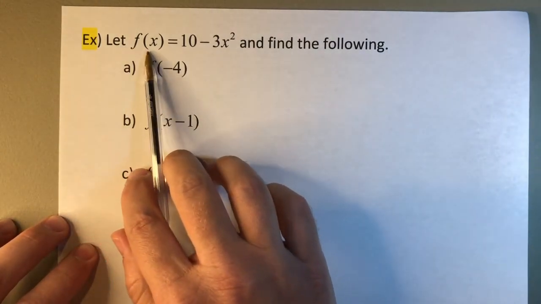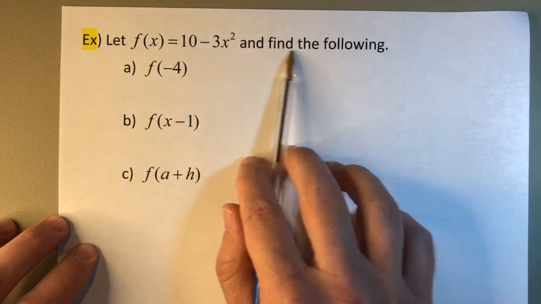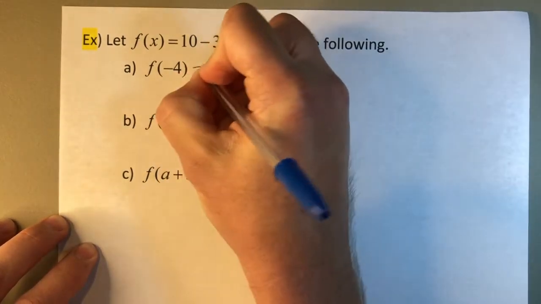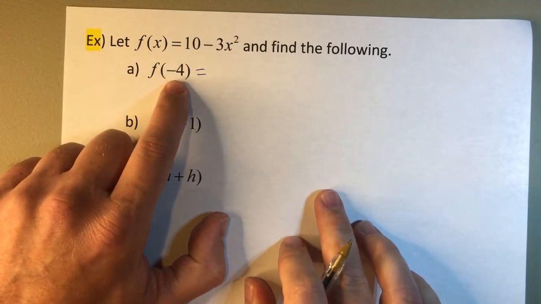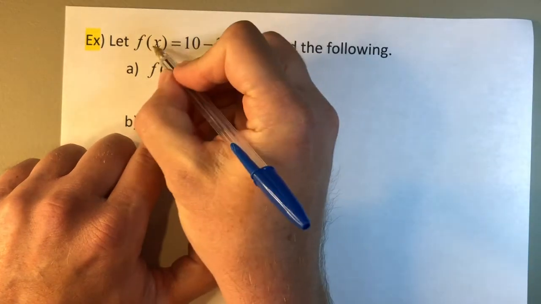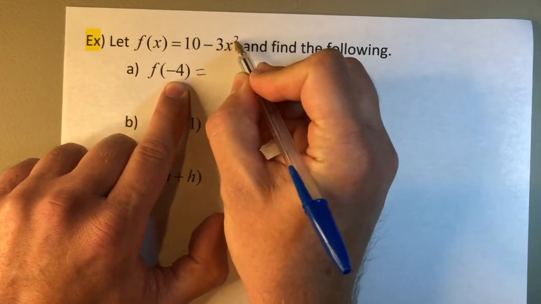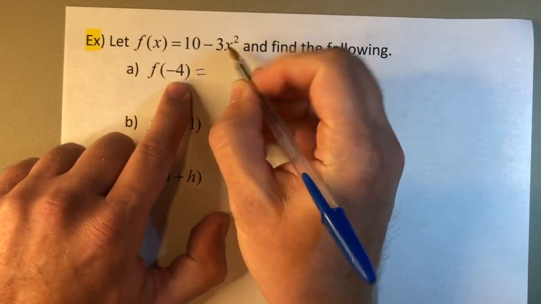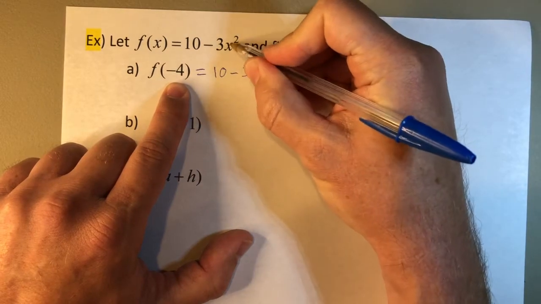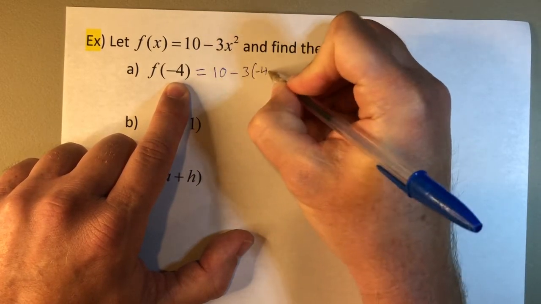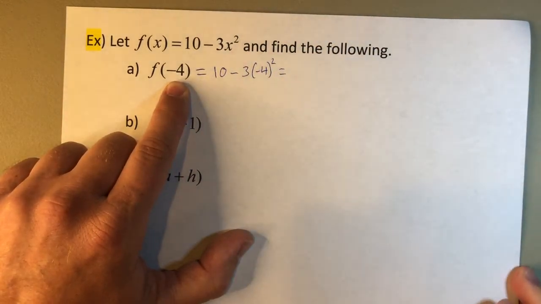We're going to let the function f be equal to 10 minus 3x squared, and we're going to be finding the following. So in the first one, it says f of negative 4. So what this means is, this is function notation. What this means is we're now going to replace every x in our original function, and in this expression, with a negative 4. So what that looks like is 10 minus 3, and then wherever you see an x, replace it with a negative 4, use parentheses, and then if possible, you simplify this.